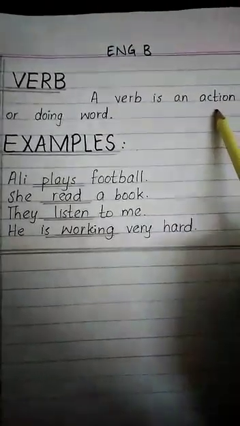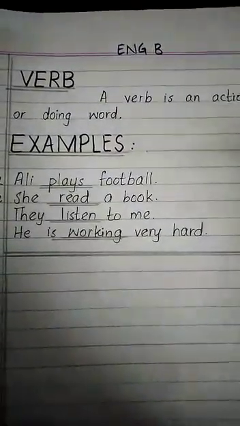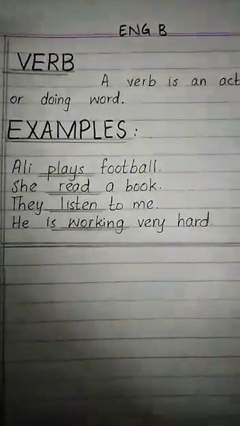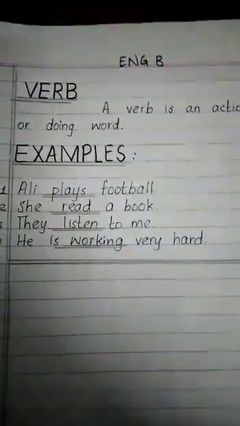जो भी लफ्ज़ कोई एक्शन या किसी एक्टिविटी को किसी काम के होने को या करने को जाहिर करता है, उसे हम वर्ब कहते हैं. Now I can show you some of the graphic representation of verb.